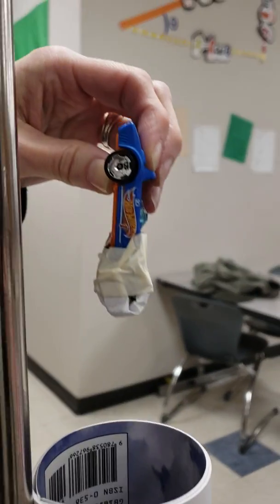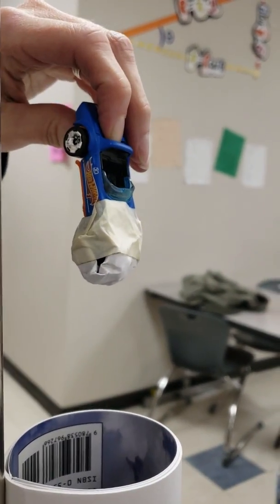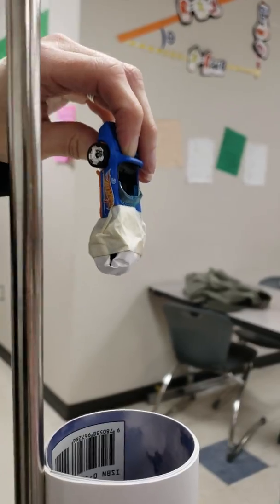So here, Miss Pierce, can I show him? No, not yet. Just show me the car. This is a car that has a bumper, because you're changing the material. So this is a softer material than the car, yes.